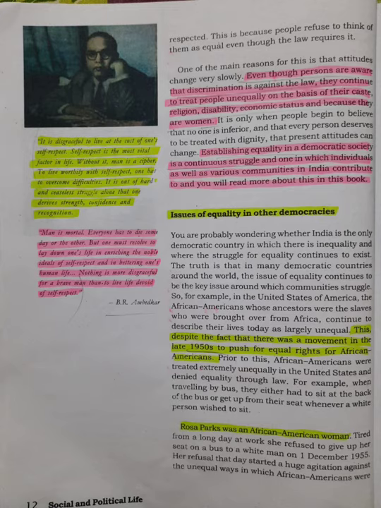Establishing equality in a democratic society is a continuous struggle, and one to which individuals as well as various communities in India contribute, and you will read more about this in this book. Issues of equality in other democracies. You are probably wondering whether India is the only democratic country in which there is inequality and where the struggle for equality continues to exist. The truth is that in many democratic countries around the world, the issue of equality continues to be the key issue around which communities struggle.